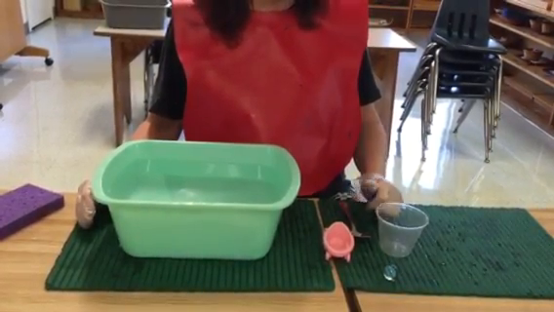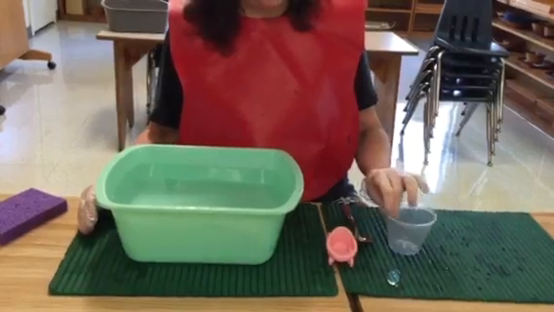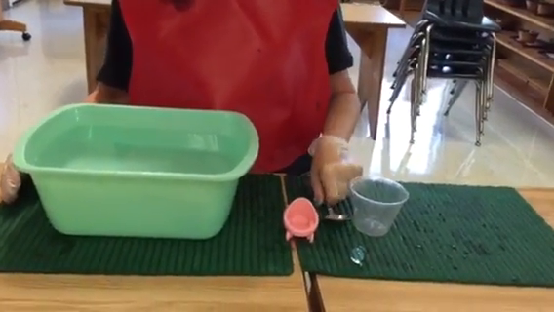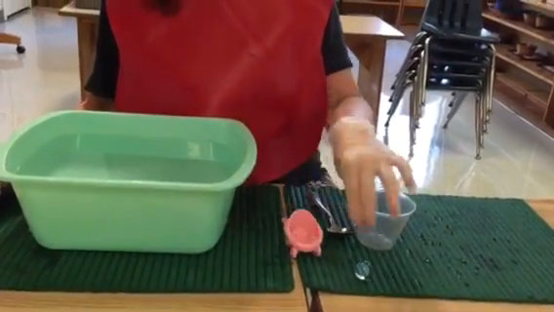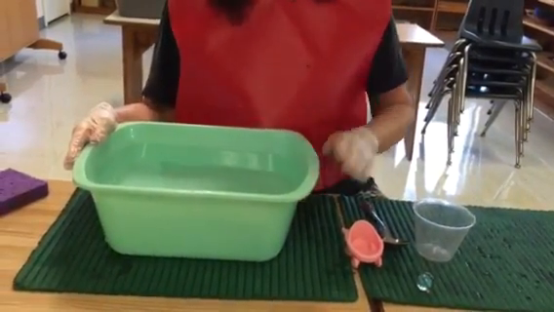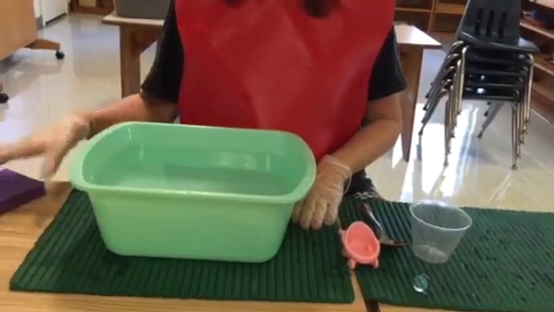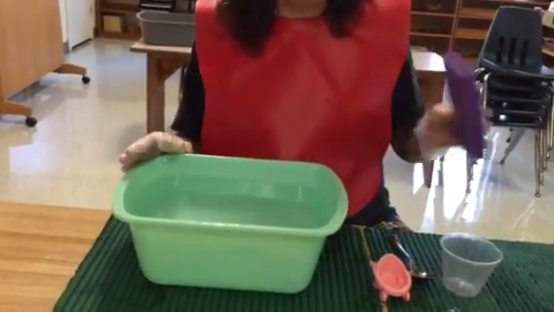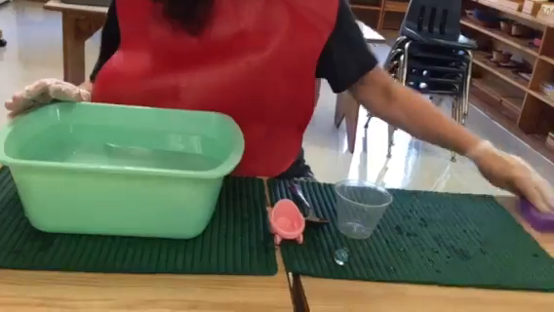And these are things you can find around your house. I have a plastic cup, a spoon, a toy, and a marble. Another thing to have is a tub of water, probably a plastic tablecloth of some kind, and a sponge so you can clean up any spills.